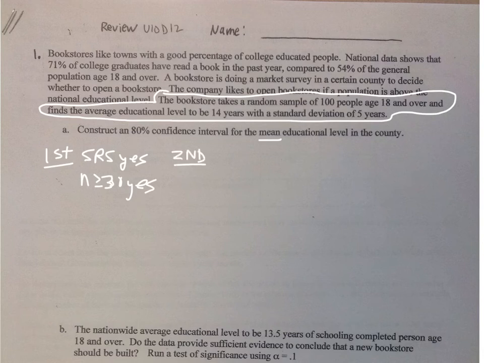The second step is to name the test or name the interval. This is a t interval because we're dealing with averages and there's only one sample. So it is not a 2-sample t interval or anything like that. It is just a t interval.